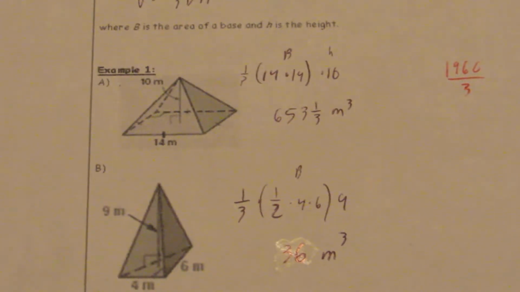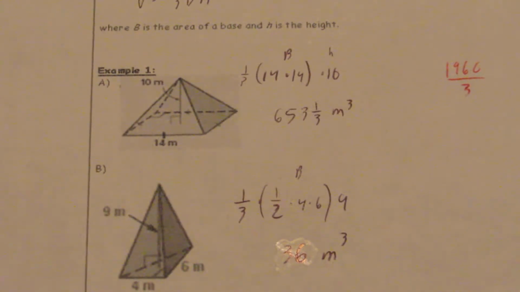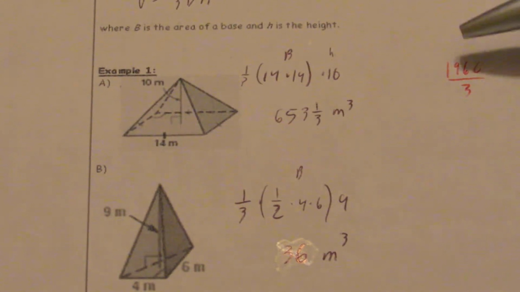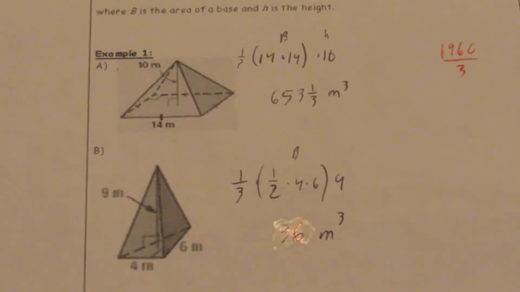Okay. You could leave this as a fraction. This would be 1,960 over 3. So you could do that as meters cubed as well. If you prefer that, either is acceptable. Then, oh, that's weird. This 36 is not showing up.